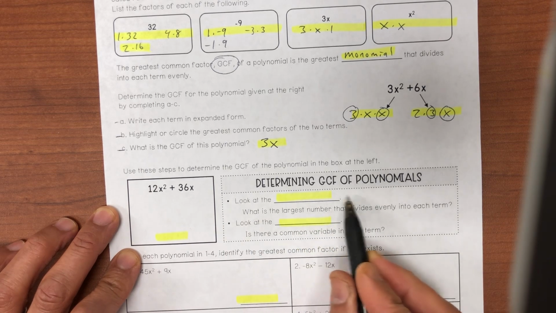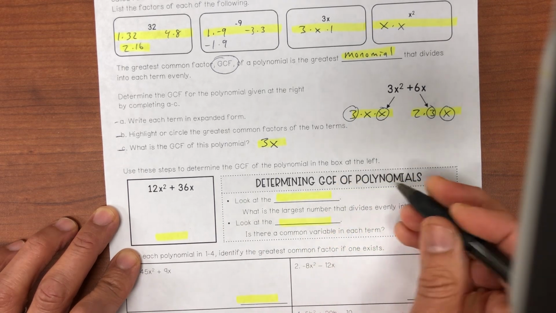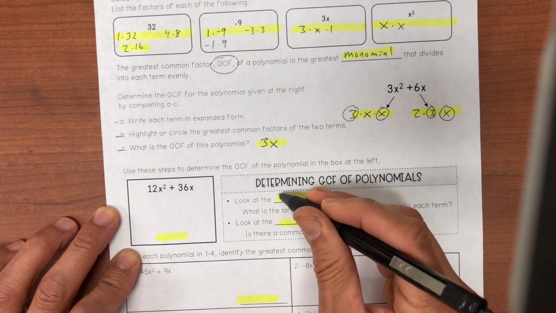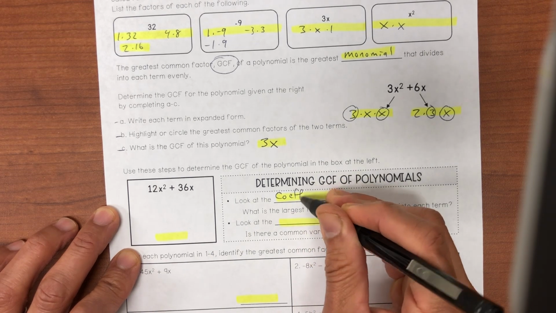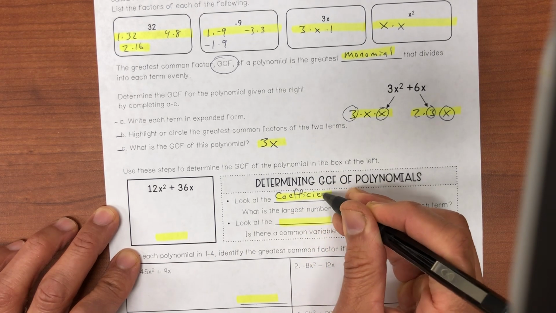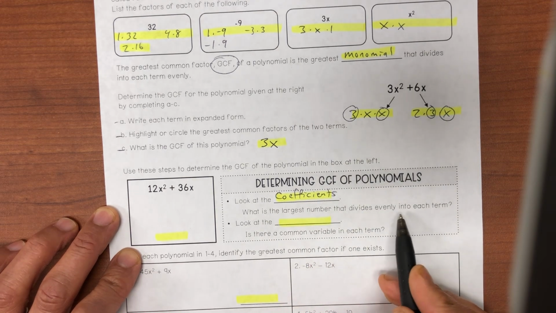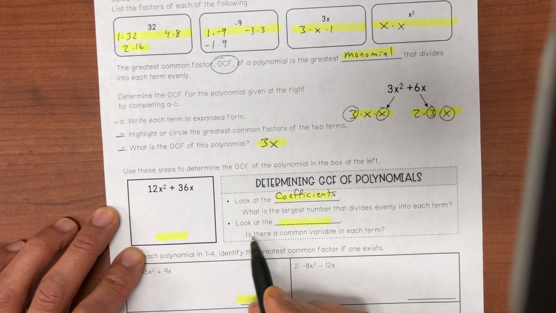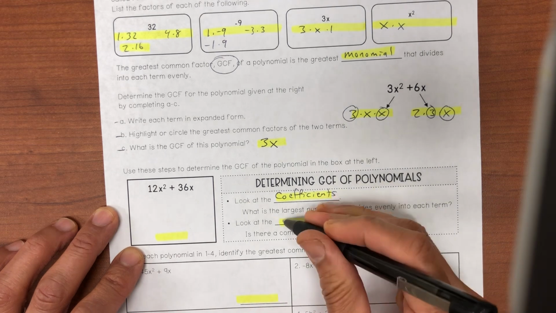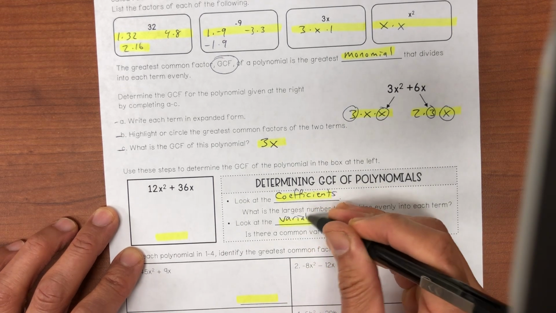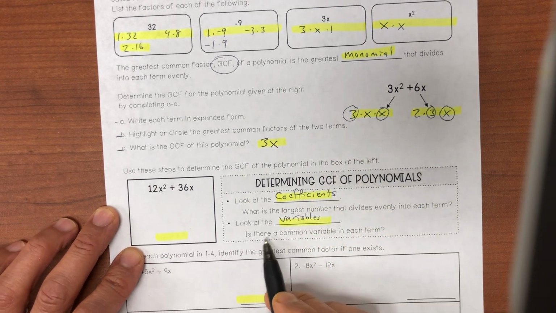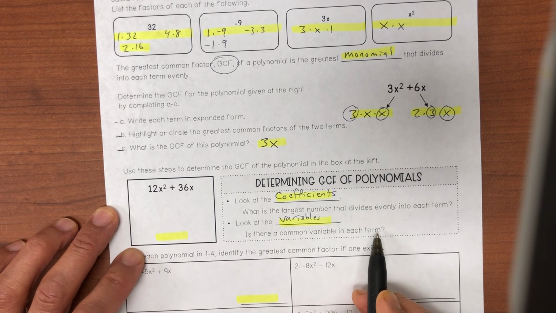Okay, so for determining GCF, we can look at the coefficients. What is the largest number that divides evenly into each term? And then we could also look at the variables to see, is there a common variable in each term?